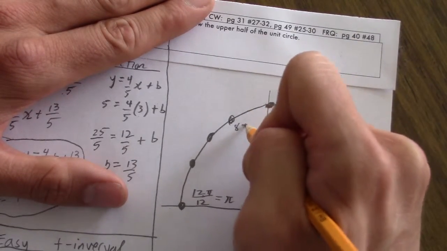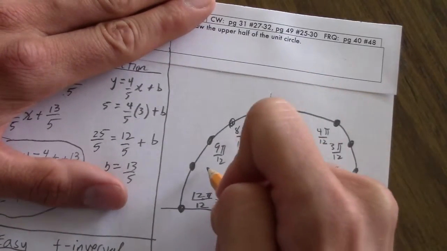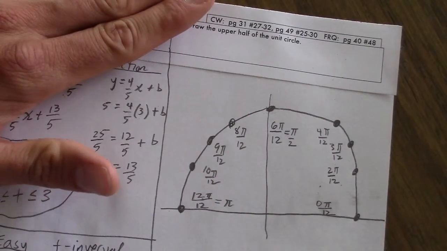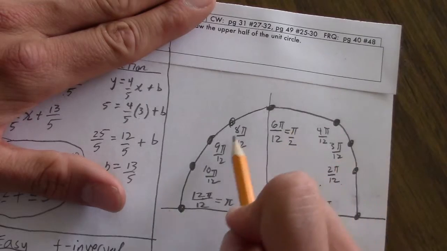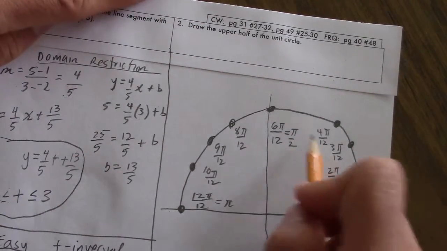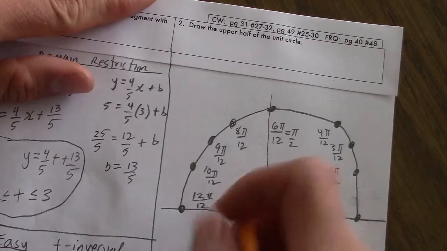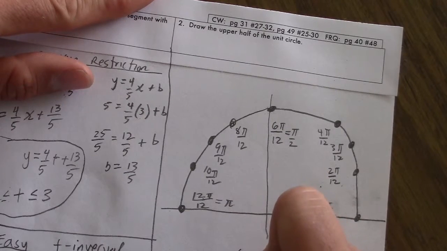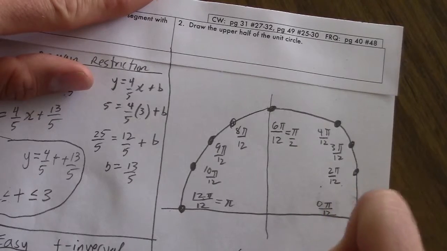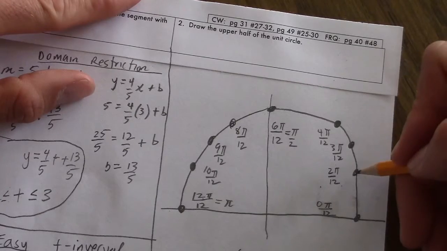So the next one is 8 pi over 12, 9 pi over 12, and 10 pi over 12. And these can all be simplified, and I'll have you do that on your own, but you can simplify these radian measures right here. And the other piece of this is that the x and the y coordinates are the sine and cosine values of that angle measure.